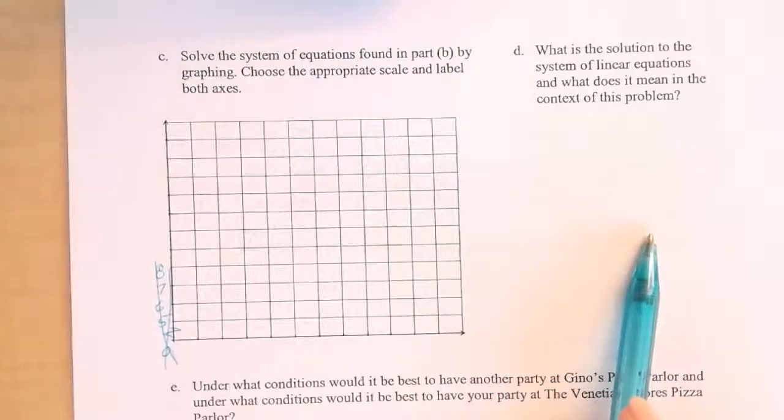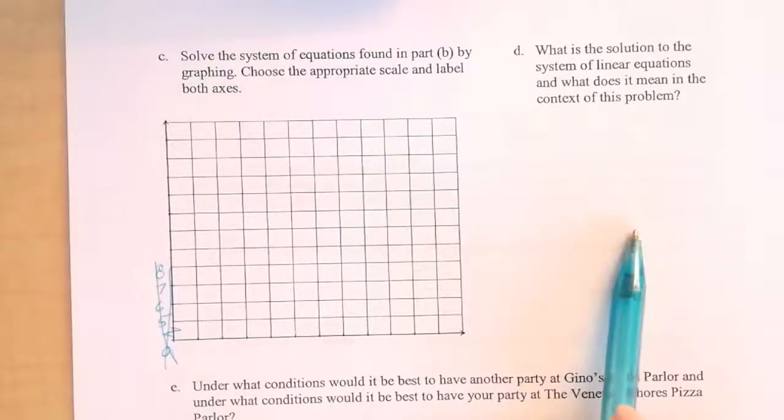is indeed correct. I've seen some solutions that are close, but if you were to put them into your equations, they would not make both sides of the equation true. So pay careful attention to that.